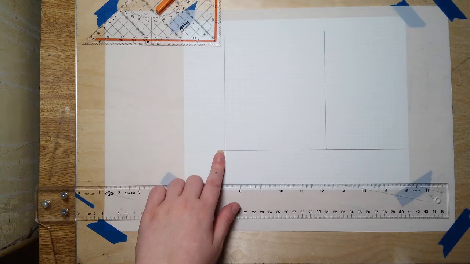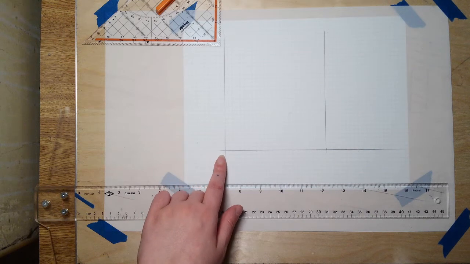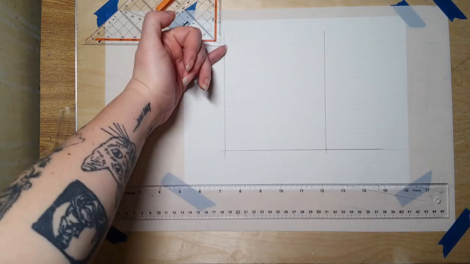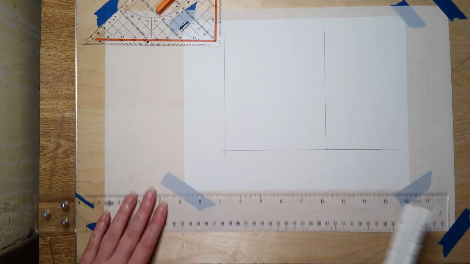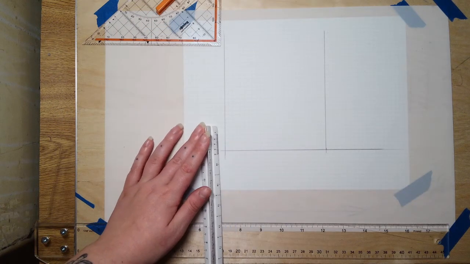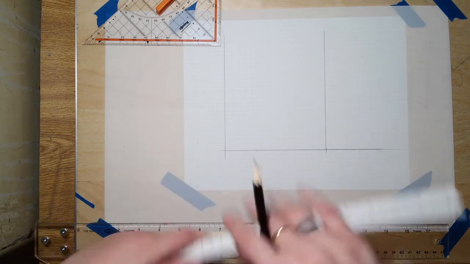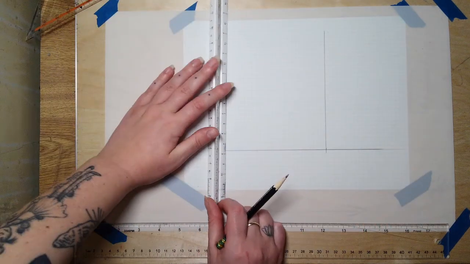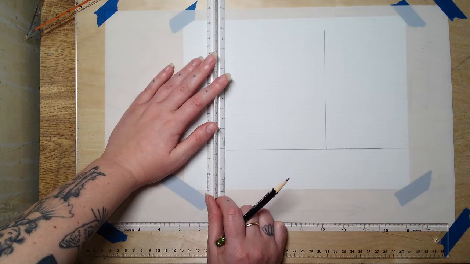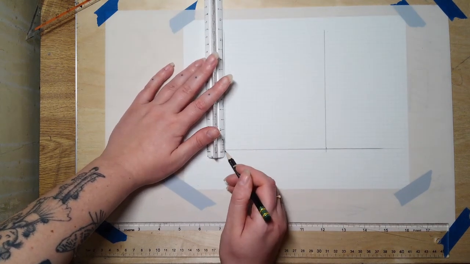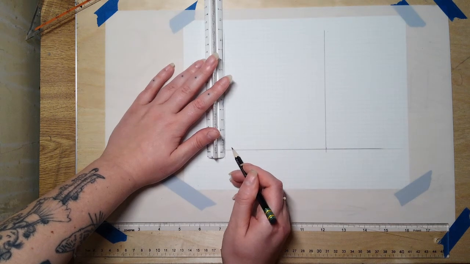So now I can either measure down for my floor or measure up. Since these are just guides, I didn't establish any particular height. I'm going to measure, that's my 1 inch, not my 1/2 inch. I'm going to measure up for my floor just because that's what I want to do. So I'm just going to measure 6 inches up.